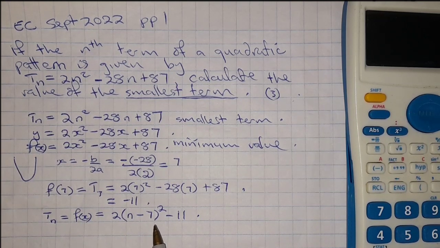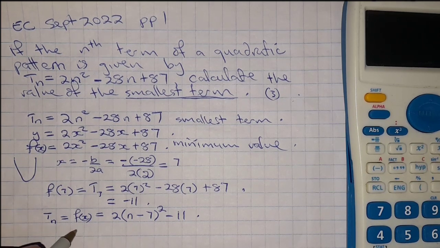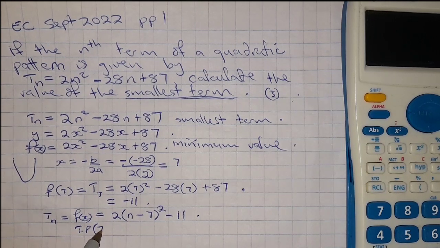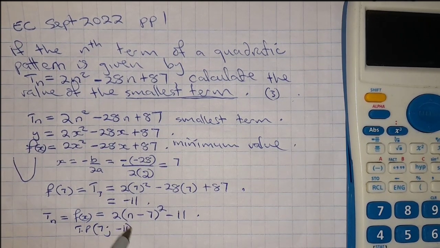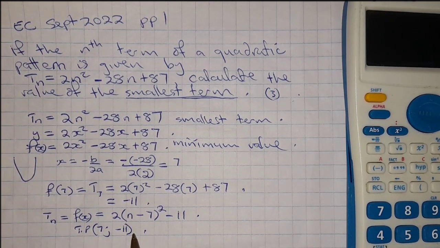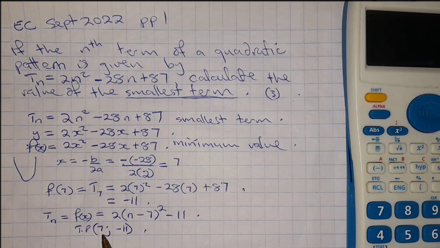So the coordinates of your turning point here, your TP, is (7; negative 11). That's your turning point. So the seventh term in this quadratic number pattern is negative 11, which happens to be the smallest.